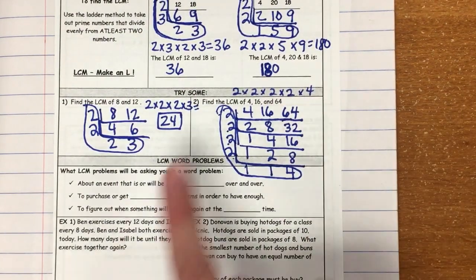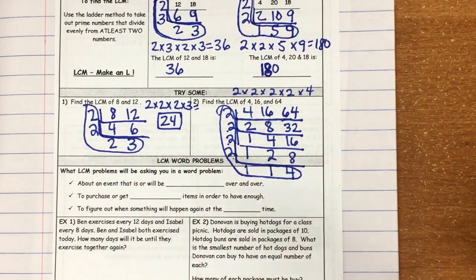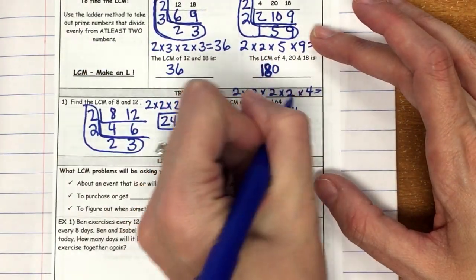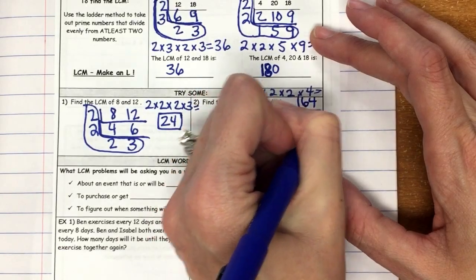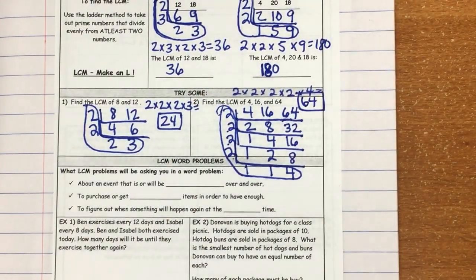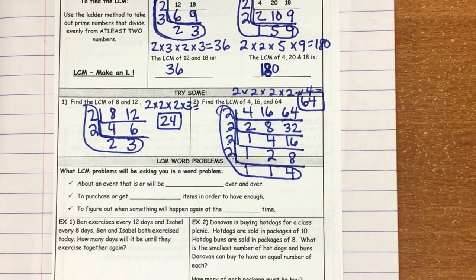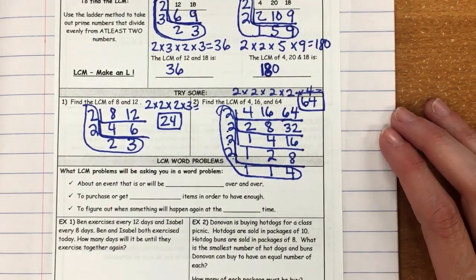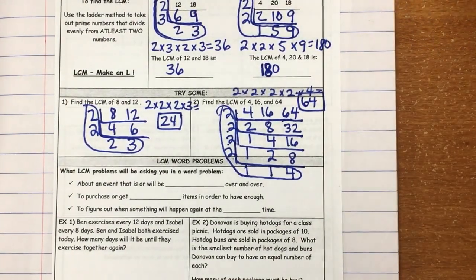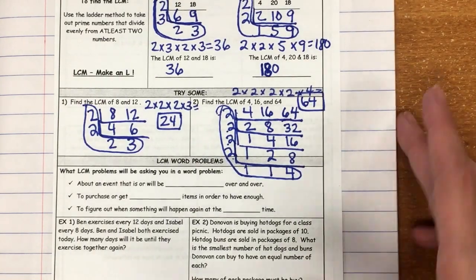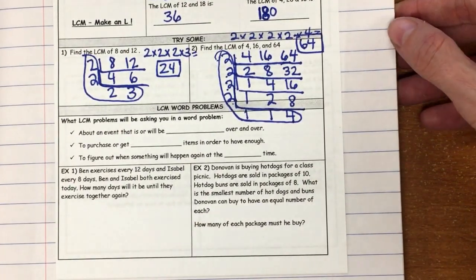64. So the LCM of 4, 16, and 64 is 64. Okay? All right, so that was how to find the least common multiple using the ladder method. Now we're actually going to apply the ladder method when we're talking about LCM word problems.